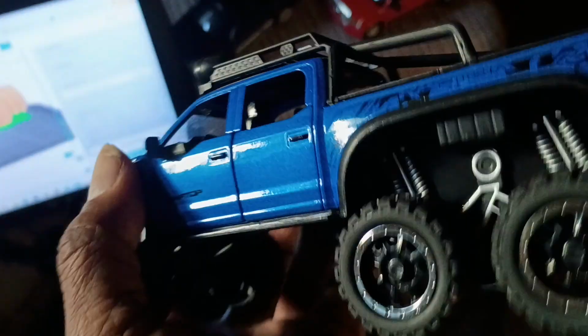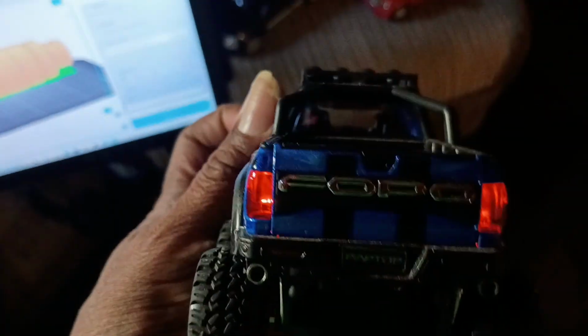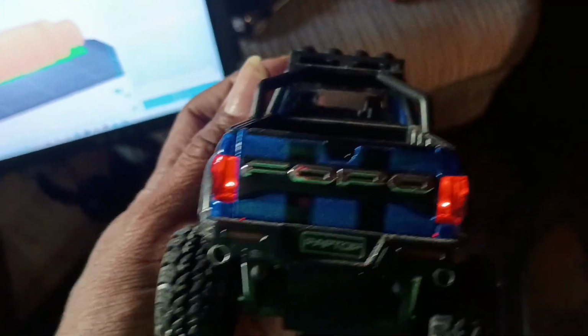And this one is more. This is all metal, and this one has different sounds. I'll open it. Got a horn sound on there. Oh, the lights light up too. The lights light up on here too. Wow.